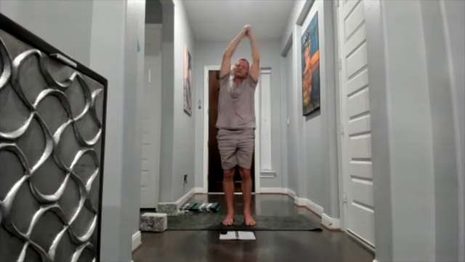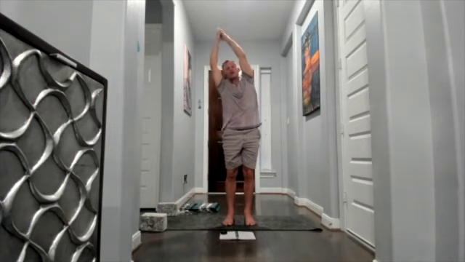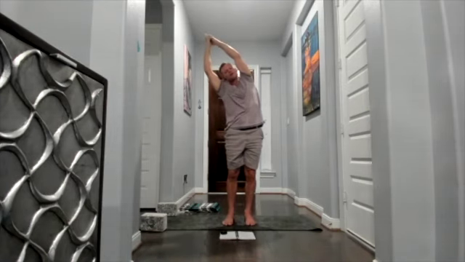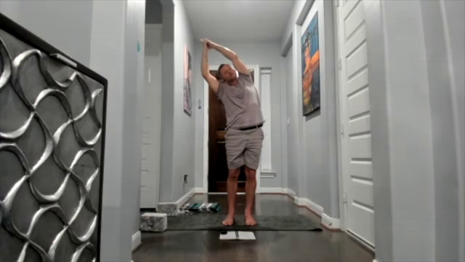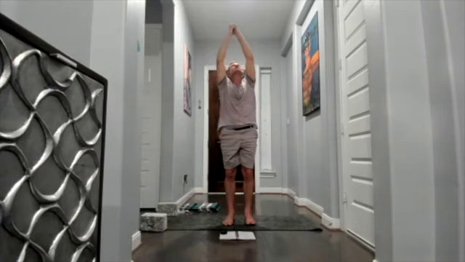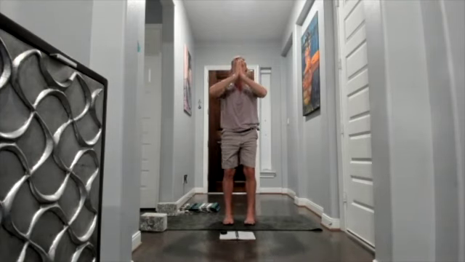Inhale, lift back up into center. Exhale, drop your hands off to the right. Press your hips off in the opposite direction. Inhale, come back up into center. Lift your gaze. Look at your hands. Release your fingers. Exhale, forward fold.